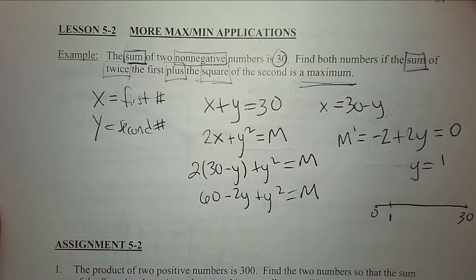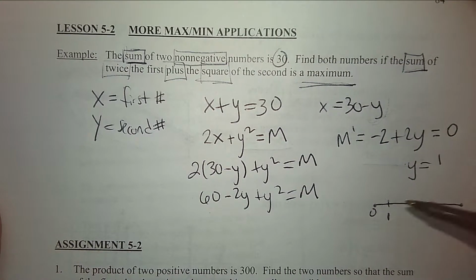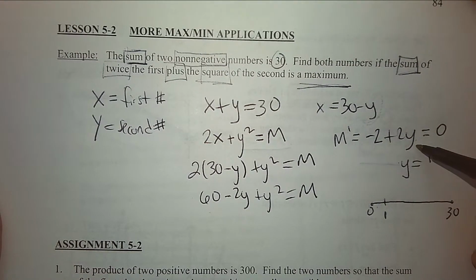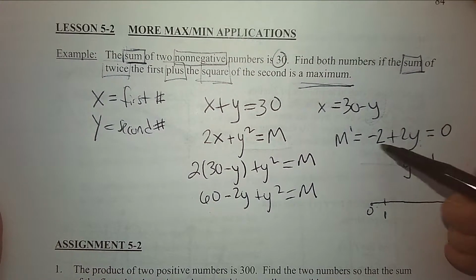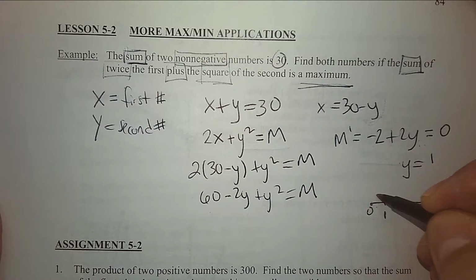What number are you going to plug into the derivative? 0.5. So if you plug in a half, what happens? Positive or negative? Negative. If I plug in 1/2 for y, 2 times a half is 1, and negative 2 plus 1, this is going to be what?